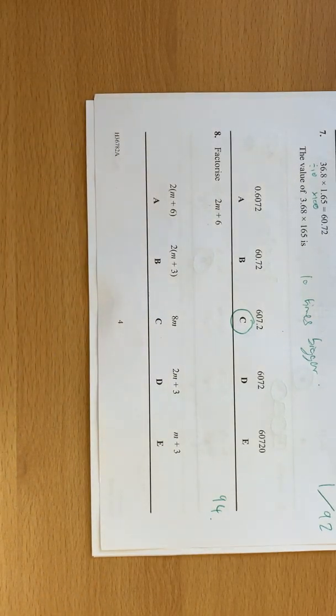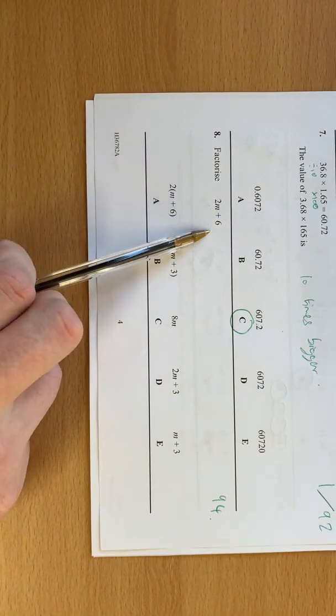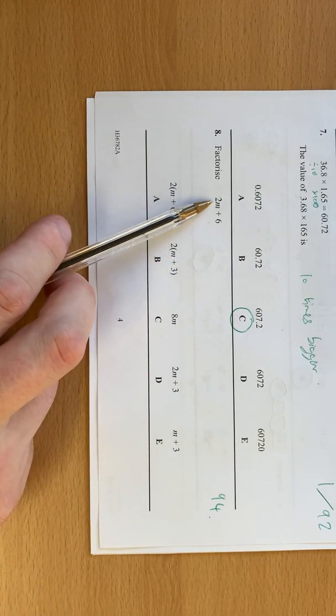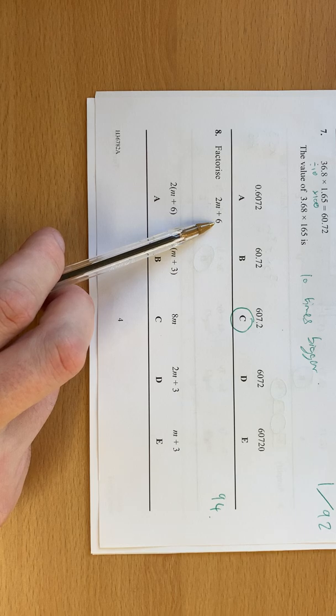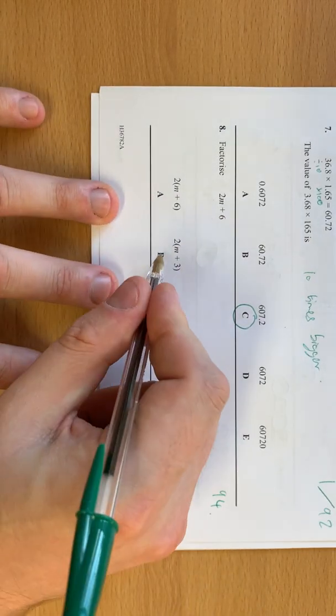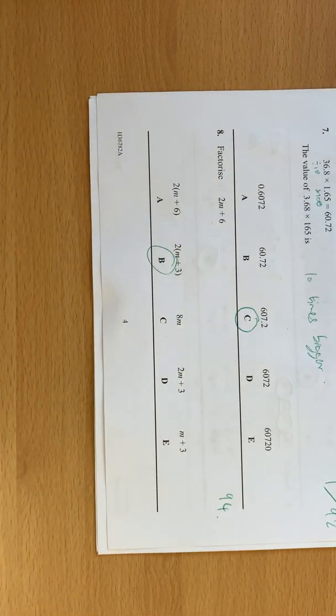Question 8. So, common factor of 2. I therefore have to take out 2. So 2 divided by 2 will leave me with 1m. 6 divided by 2 will leave me with 3. The only thing that features here with a bracket of 2 and an m plus 3 is going to be this one. So it should be this one.